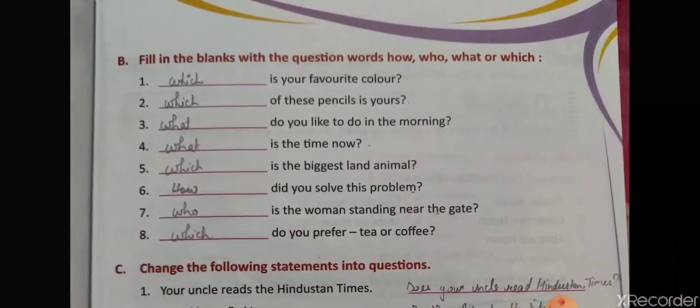Fill in the blanks with the question words how, who, what or which. So these words are known as question words. Why? Because these are used in writing interrogative sentences. You can also call them interrogative words.